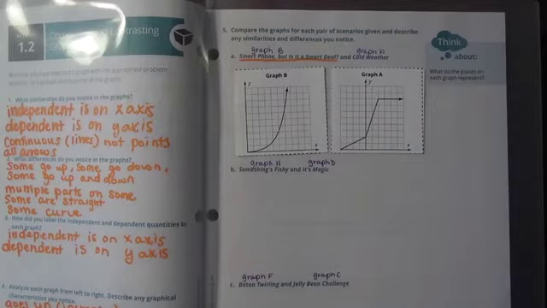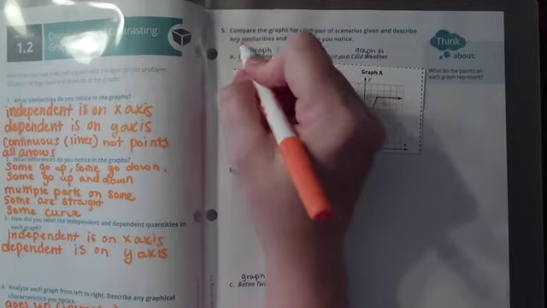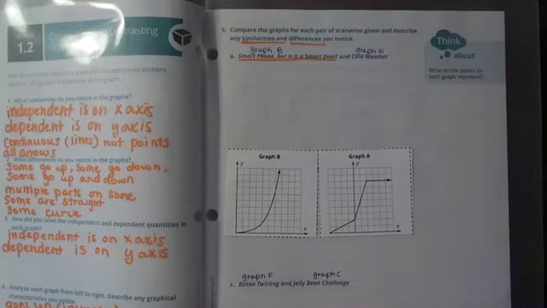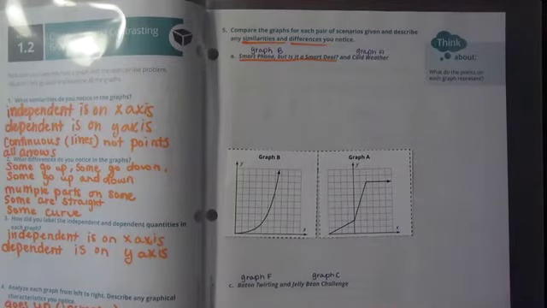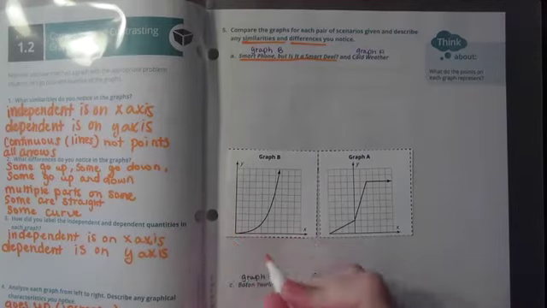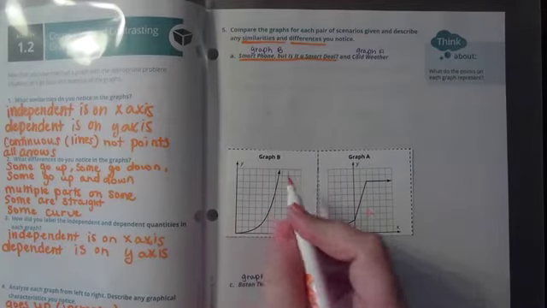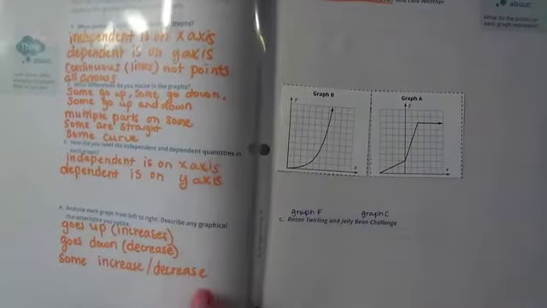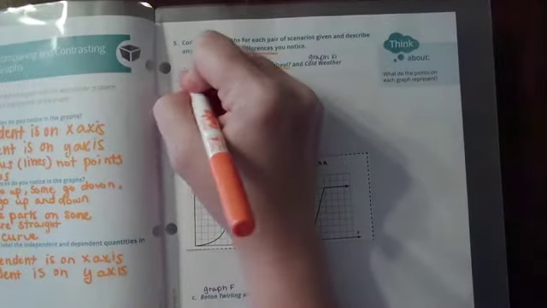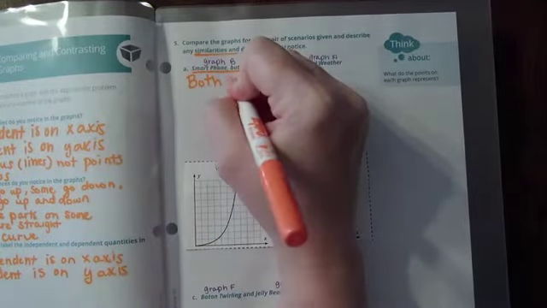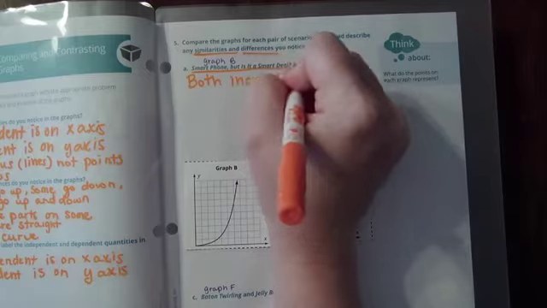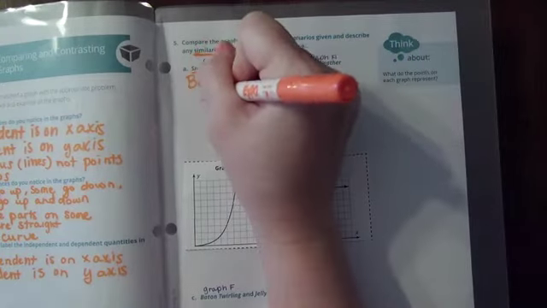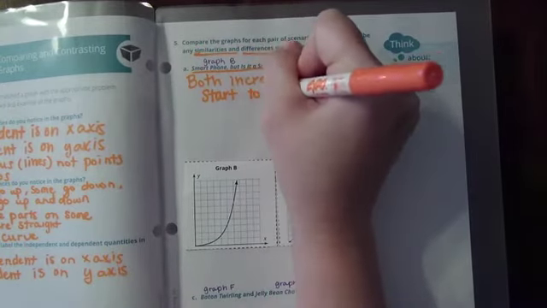so we're going to compare these two and we're going to talk about similarities and differences. So if you look at graph B and graph A, try to find something that's the same. Well, they both start low and end higher. So again, that's what we talked about right over here. That means it's increasing. So both increased from start to finish.